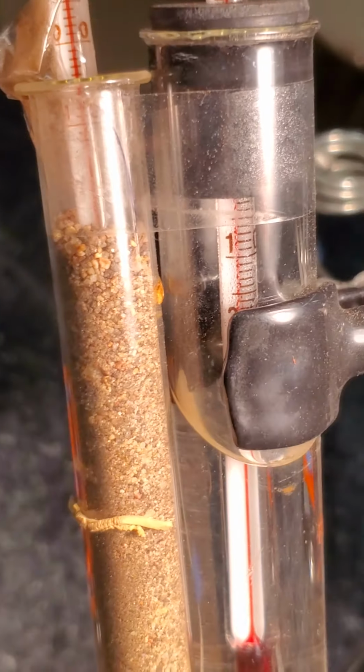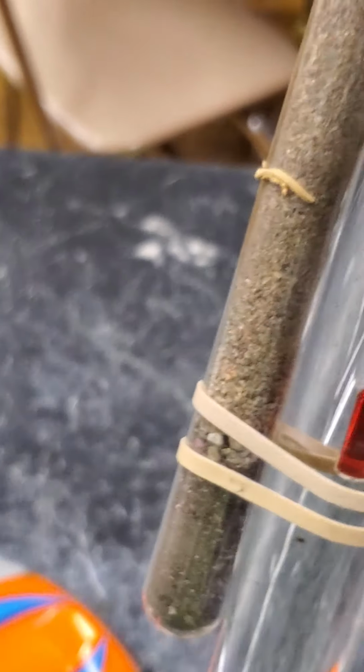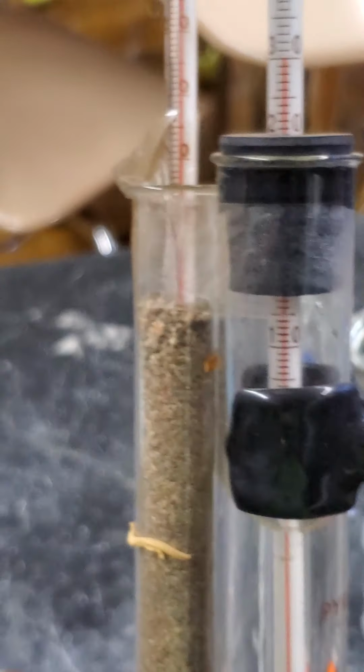Now we're going to turn this off, and we're going to turn this away from the lamp. And then we'll measure the temperature drops.